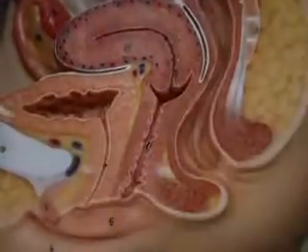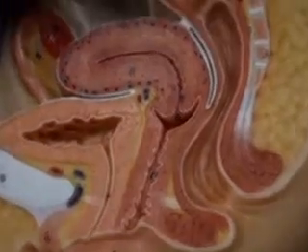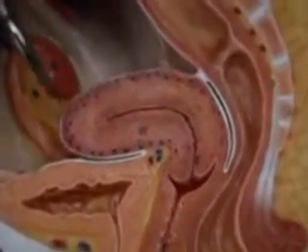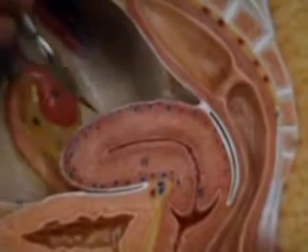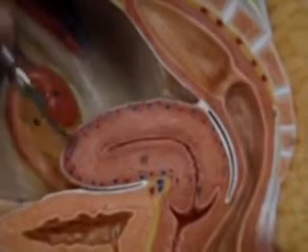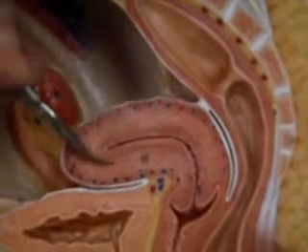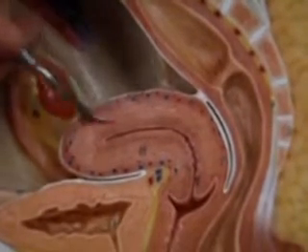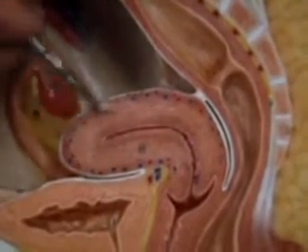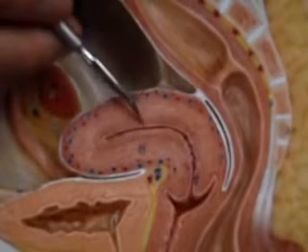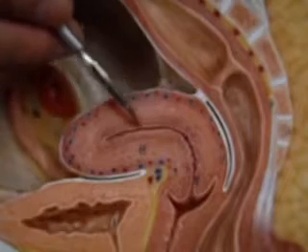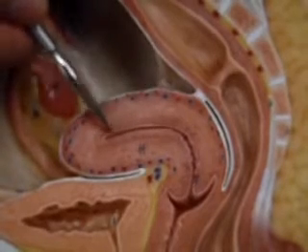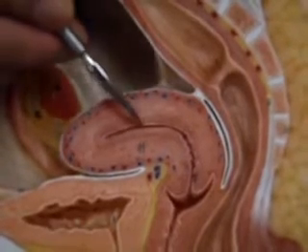Now let's take a look at the layers of the uterus. The outermost layer of the uterus right here is known as the perimetrium. So that is the perimetrium. The middle muscle layer of the uterus is known as the myometrium. So that is the myometrium. And the inner mucosal layer of the uterus is known as the endometrium. So that is the endometrium.